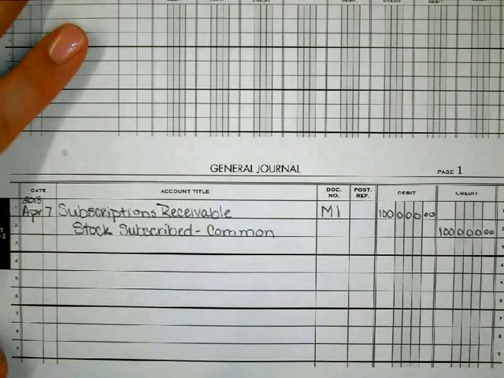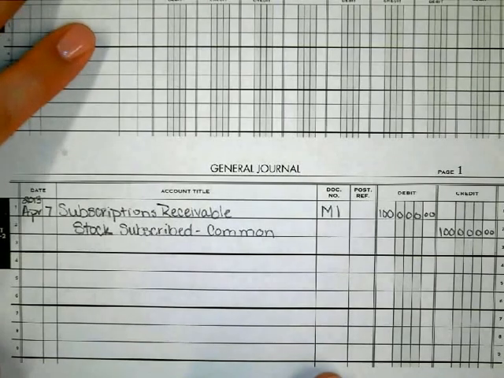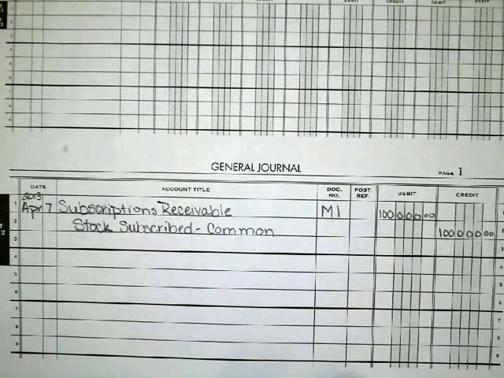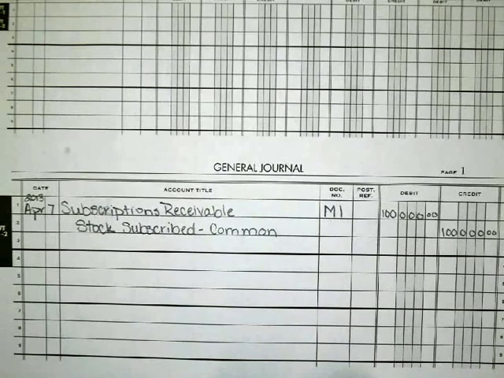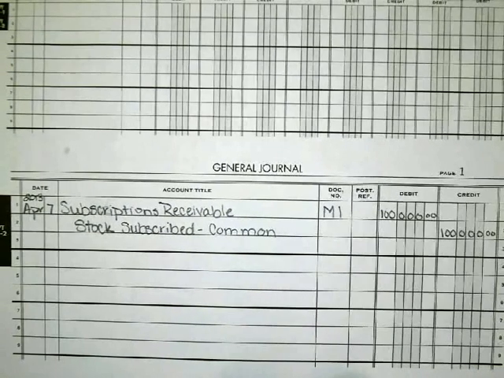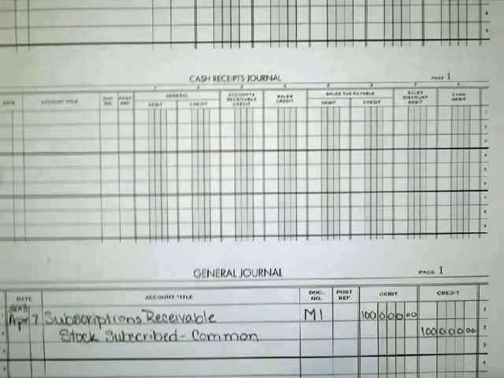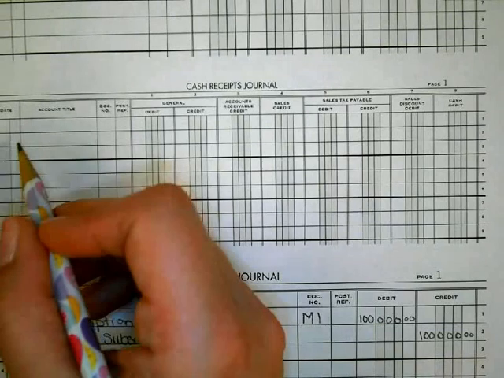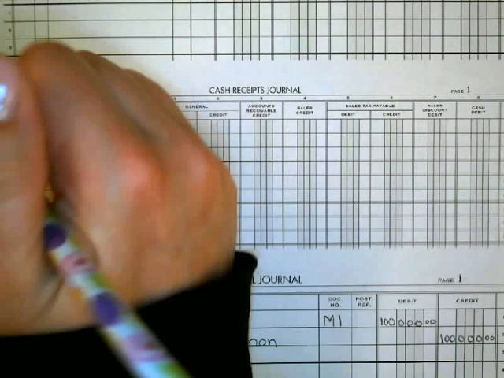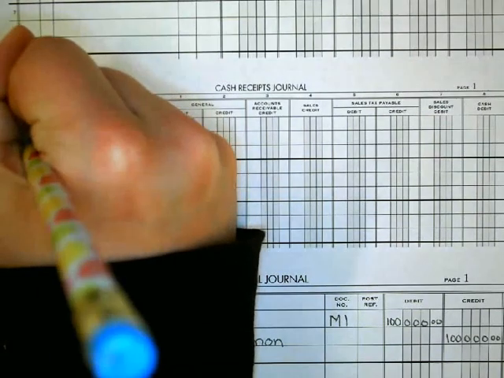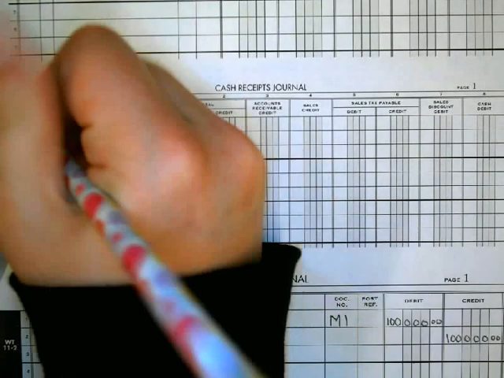Okay, the next one then is on the 24th. We received the cash from Robert for his stock subscription. What journal is that going to go into? Cash receipts, because we received the cash from him. And you should have an April 3rd on there, on that first one. So I'm going to just jump to that second line. April 24th. You have to really write small.